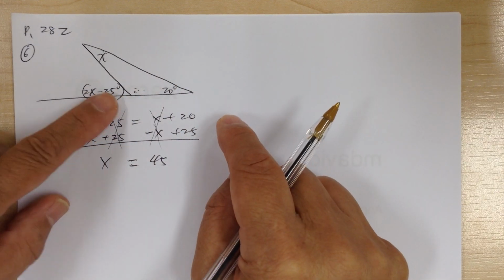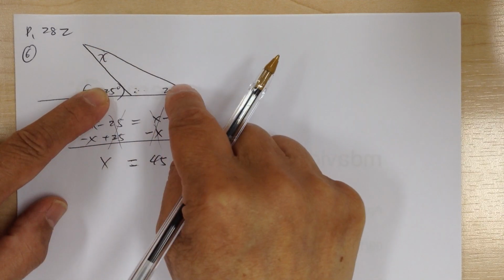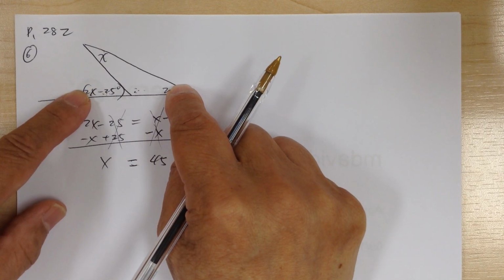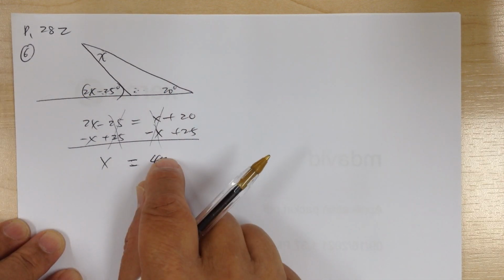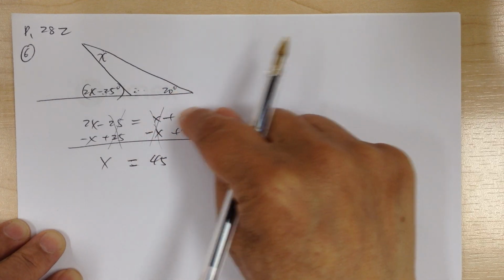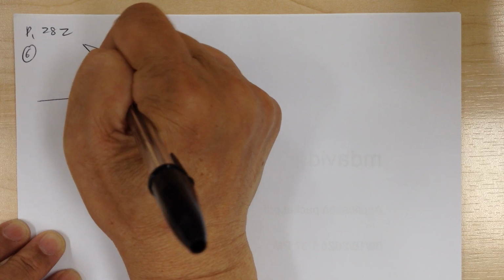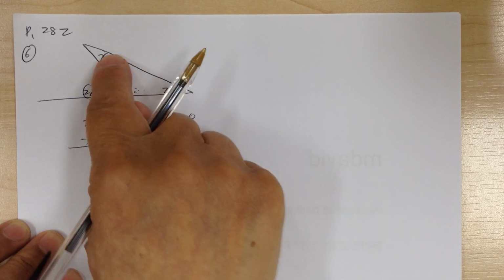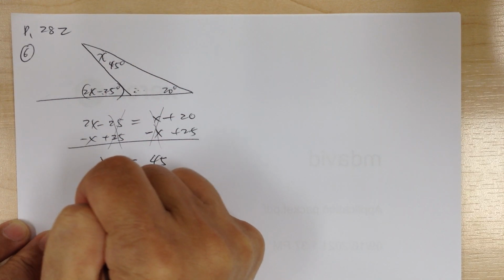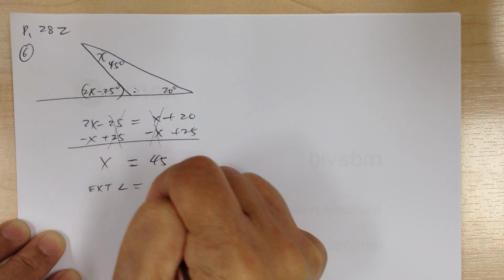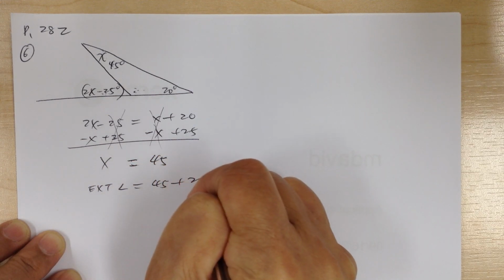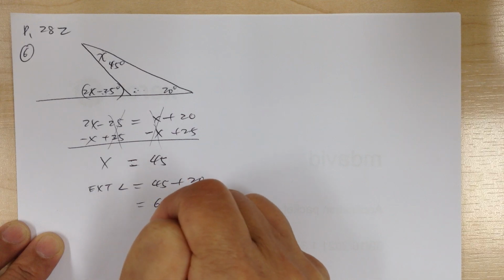Well, again, remember this is equal to this plus that, right? Or you can substitute into here. Either way, you can substitute into this side or this side, it doesn't matter. So x is 45 degrees. Since the exterior angle is equal to the sum of these two, it will equal 45 plus 20. So this is equal to 65 degrees.